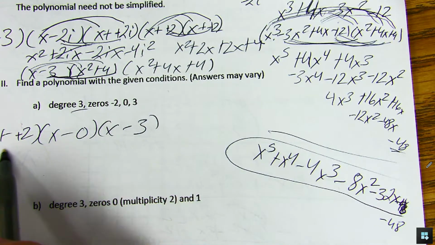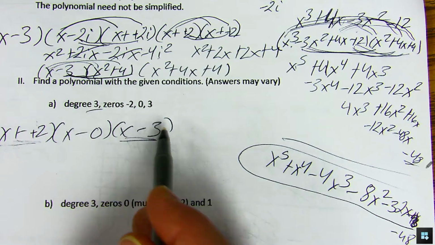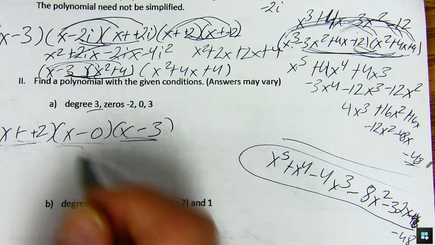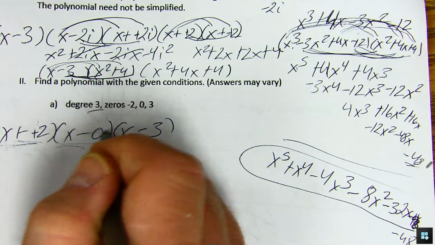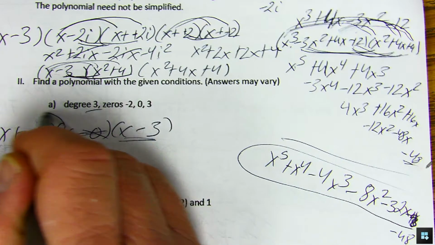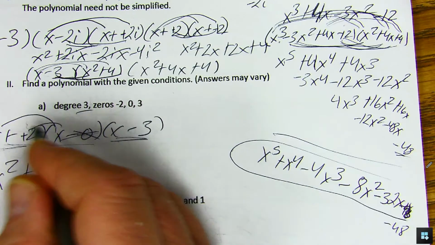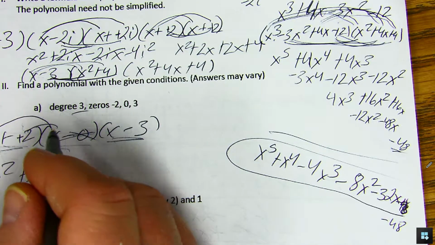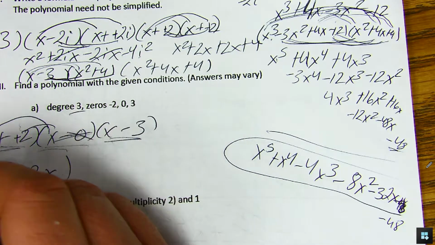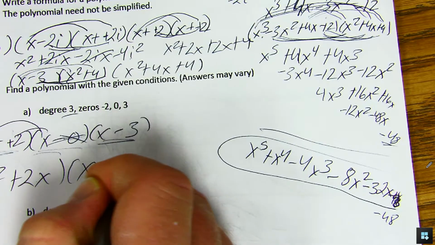Personal opinion, I'd actually multiply these two right here first. But you can multiply these two first. It's fine. You don't need to multiply through by the 0. It's not going to do anything. Just the x here will give us x squared plus 2x. You could do the 0, but it's just going to give you 0, so it's just x squared plus 2x. Multiply that by x minus 3.